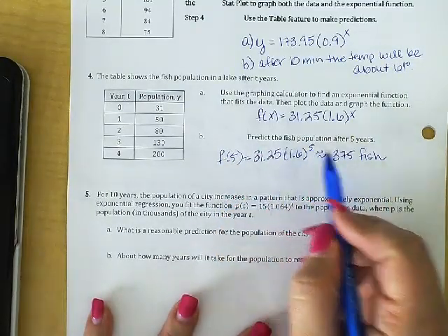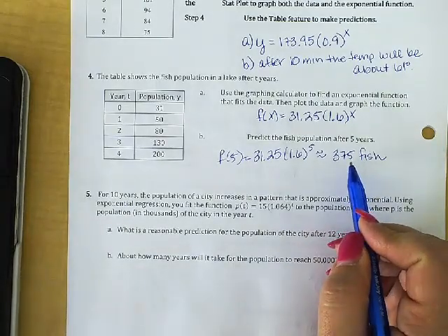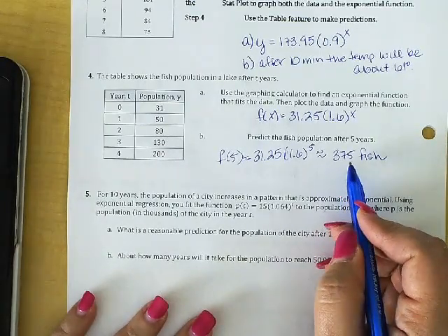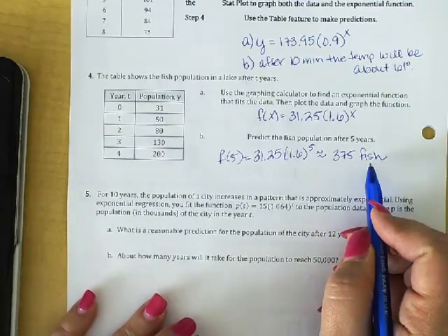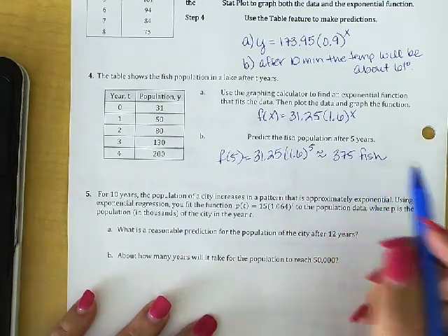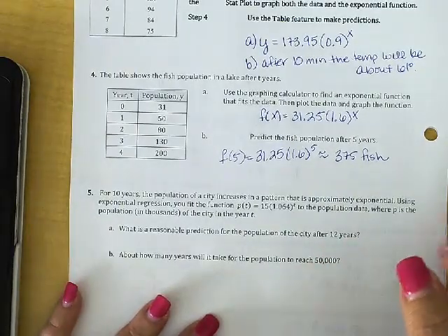So we input a 5 as our exponent, and these are fish, so decimals don't really make sense, so we would round to the nearest fish. So I got approximately a prediction of 375 fish at year 5. Okay, so in 5 years, there'll be about 375 fish in the lake. Okay, all right.